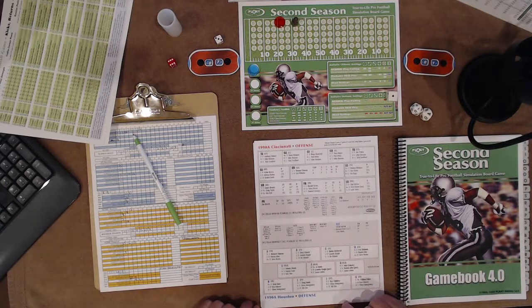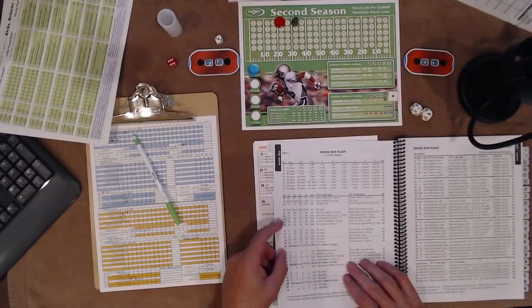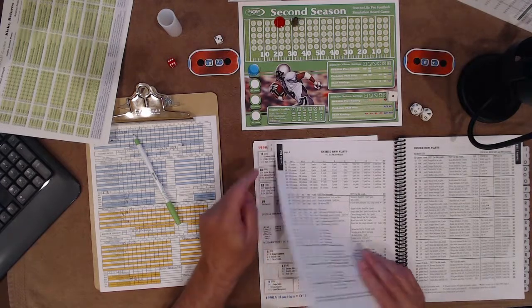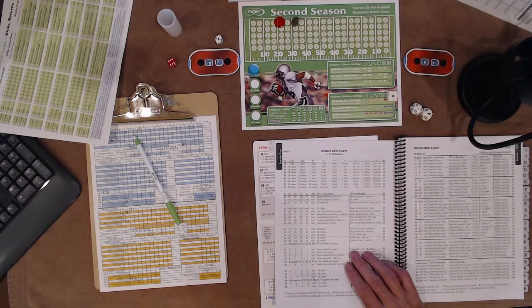It's going to be an inside run versus safe. Inside run versus safe. They rolled a 21. It's going to go inside to Lorenzo White. I got the wrong chart. I wanted to make sure I didn't do that, and I did it. So let's try that again. We're going to have to roll again.